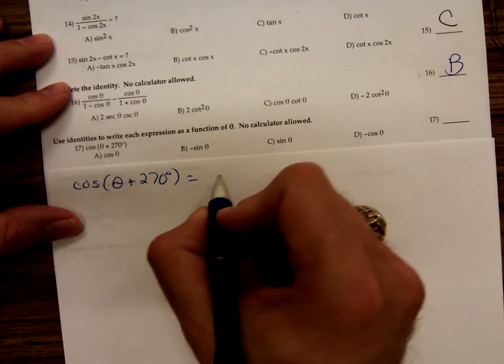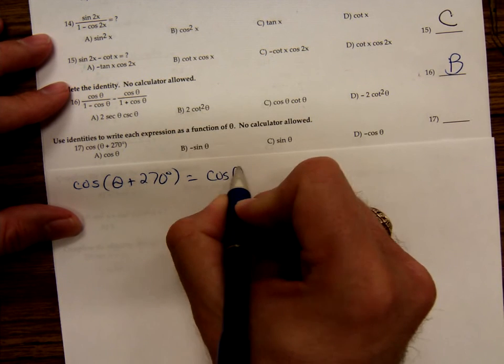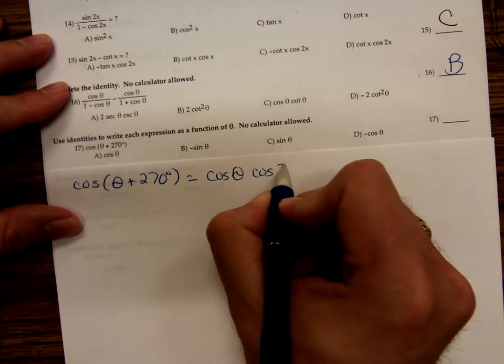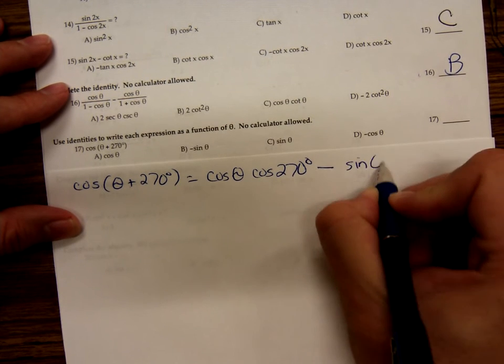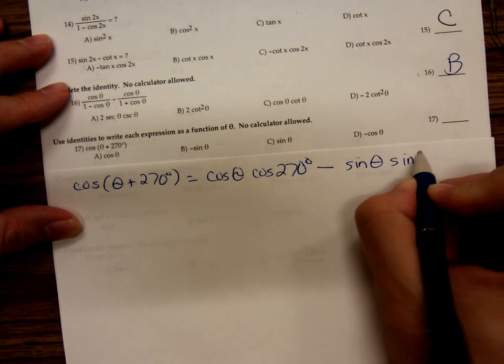It's cosine, cosine, change sign, sine, sine.